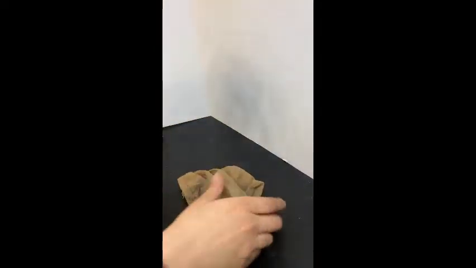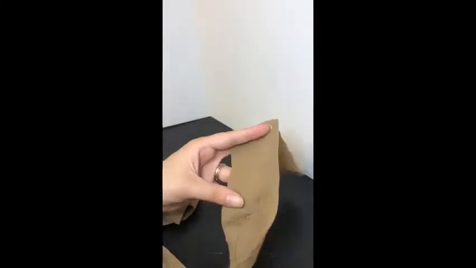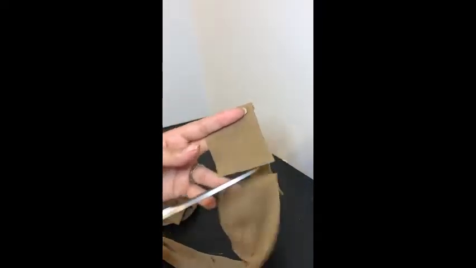So now we can grab our pantyhose, and it doesn't have to necessarily be this kind of material. I just prefer this material because it's very stretchy and it can definitely get more shapes from your wire foundation that you build.